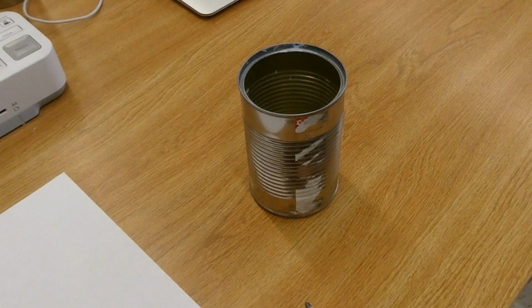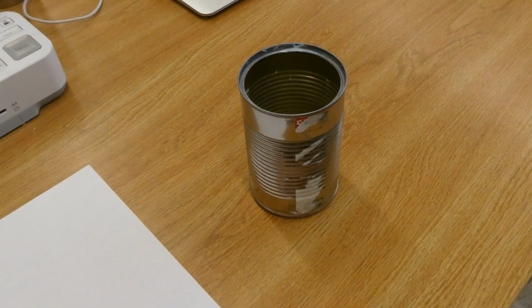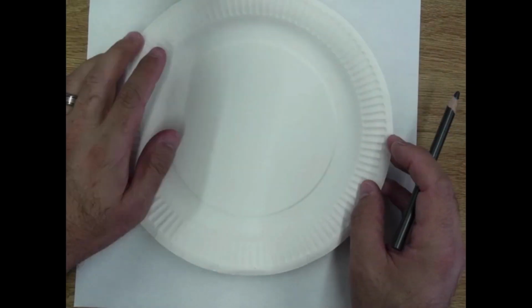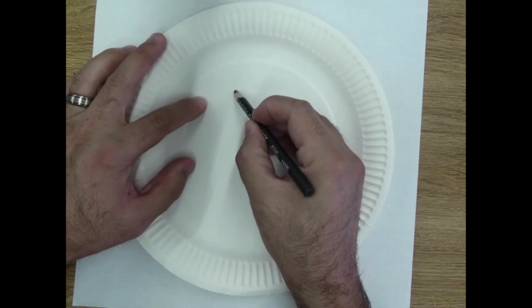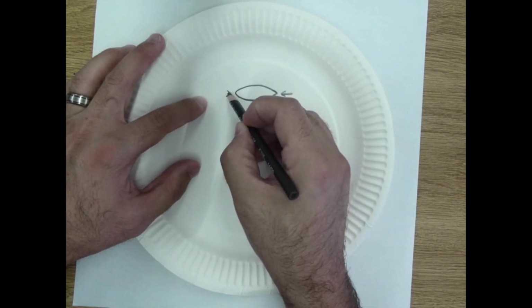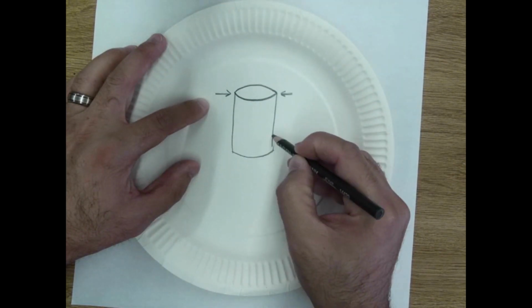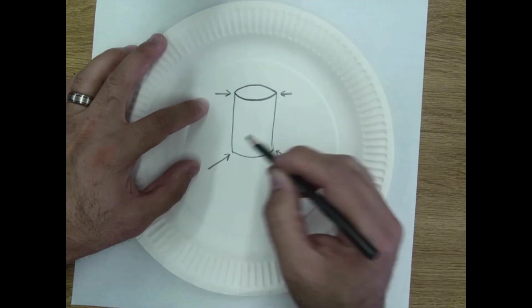What a lot of people do when they start drawing cylindrical objects is they make the mistake of drawing something that looks like a football. I'm going to go ahead and draw on the plate for you. They draw something that looks like a football with sharp corners here on the edges, and then they project the lines down, and then you get more sharp corners here.